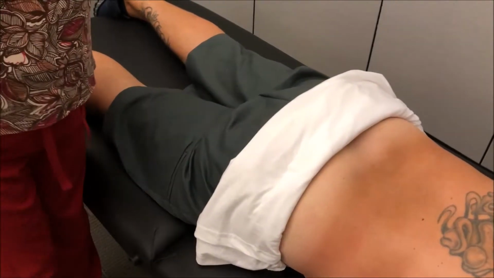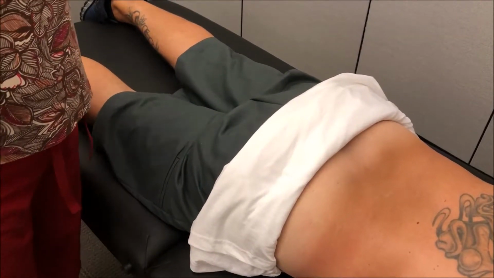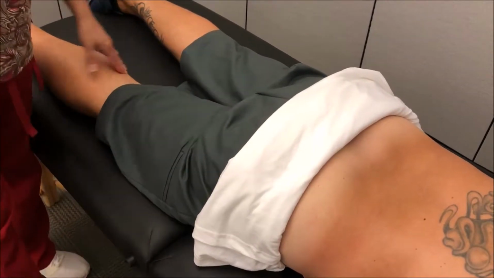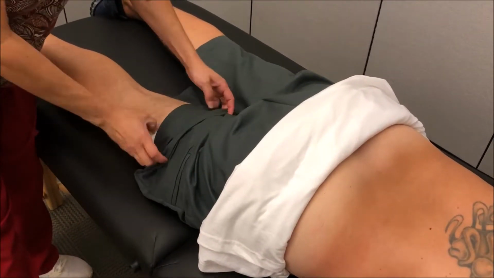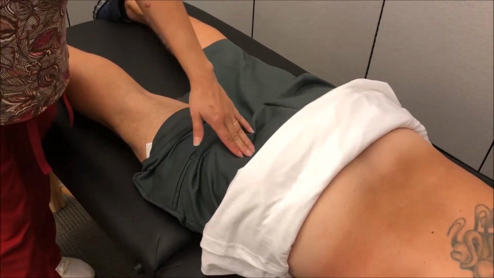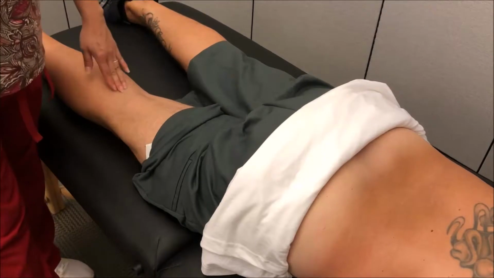Another muscle group that assists the hip region is your hamstring muscles, which run on the posterior aspect of the thigh here, from the origin to insertion.